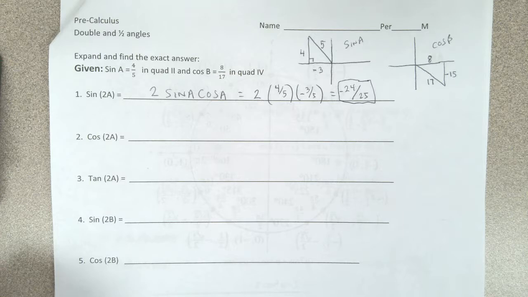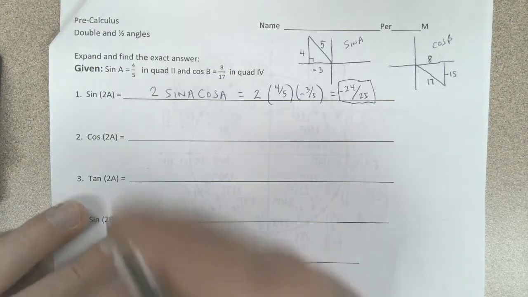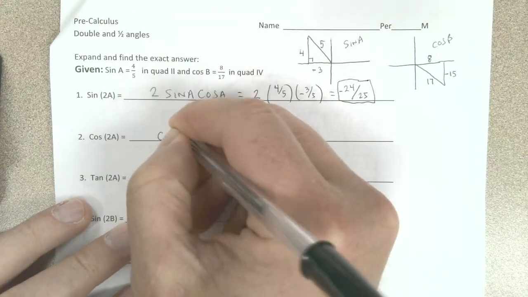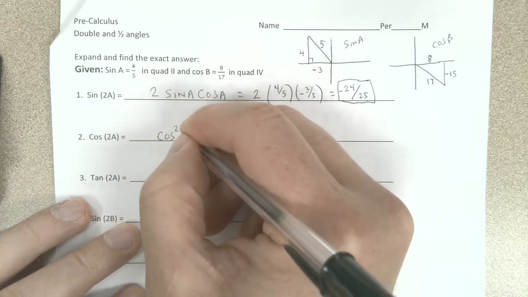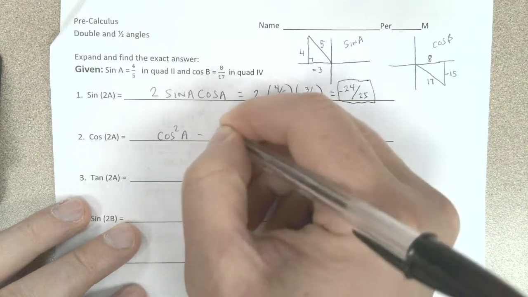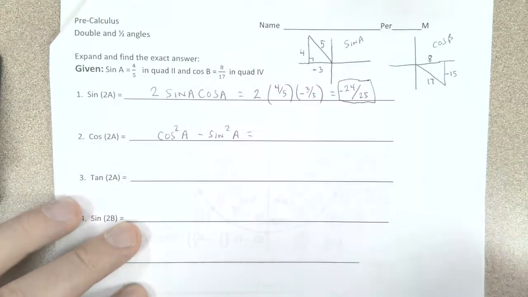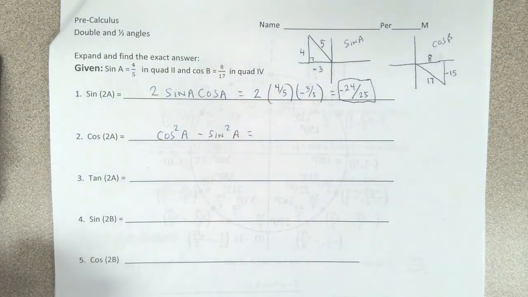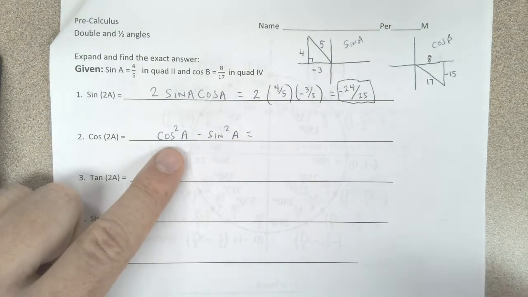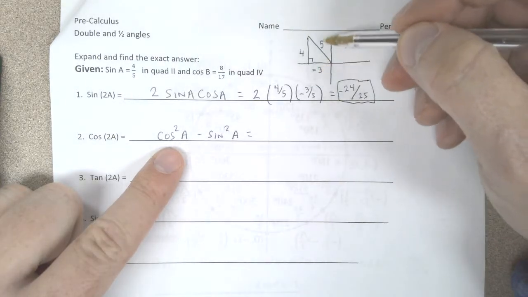Okay, let's look at number 2. 2 says the cosine of 2A. Well, if I expand cosine of 2A, again, I know on my formula sheet that there's 3 possible formulas. I'm just going to use the first one. Cosine squared of A minus the sine squared of A. So again, I go back to my triangle. Cosine of A is adjacent over hypotenuse.